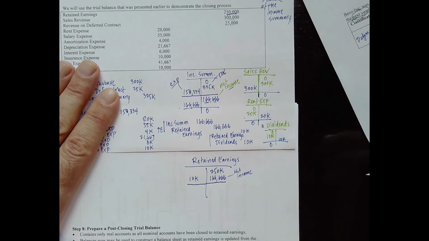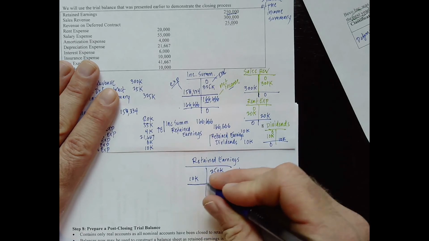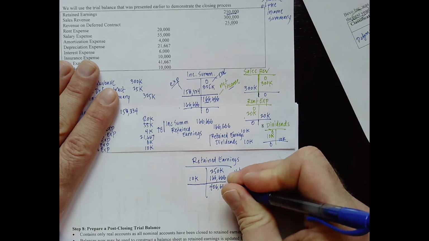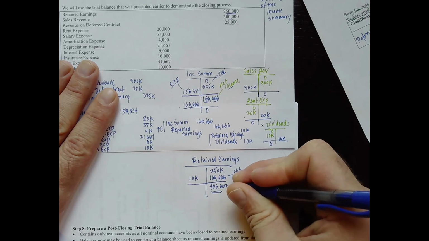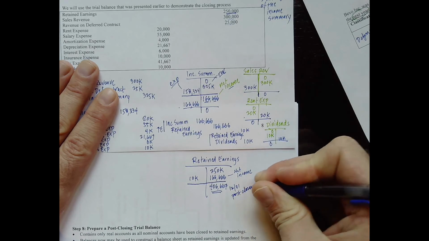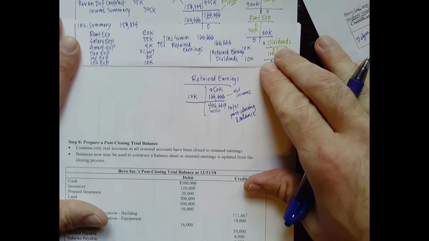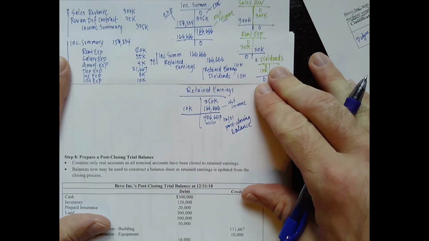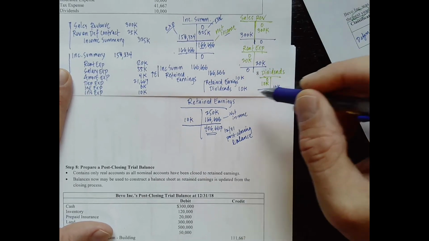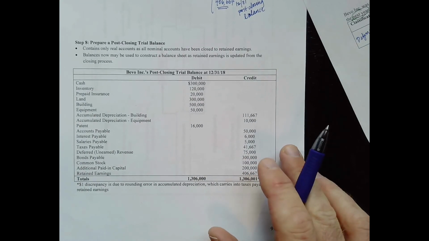Which creates, after I add the 166,666 to 250, subtract the 10,000, at the end of the year, I'm left with $406,667 of retained earnings. That's my 12/31 post-closing balance. And now let's take a look at the result of that. After we've done all these closing entries, updated our ledger accounts, and updated the retained earnings account, we now are left with the following final post-closing balance.